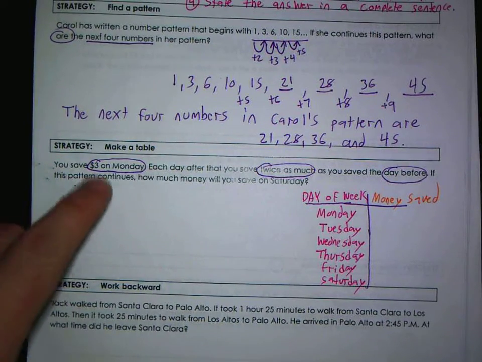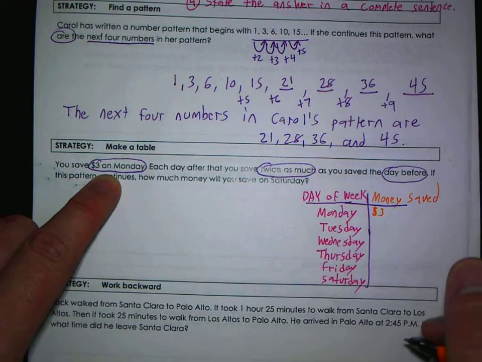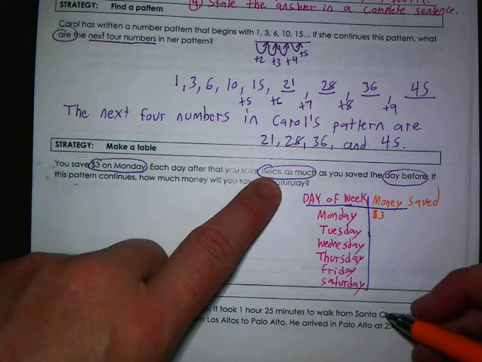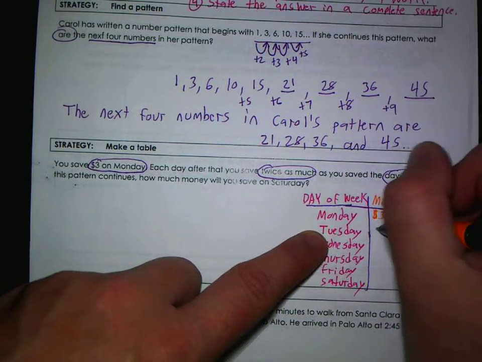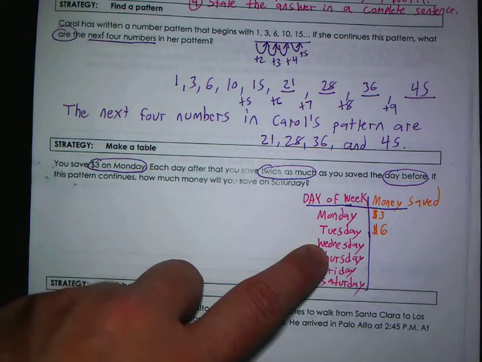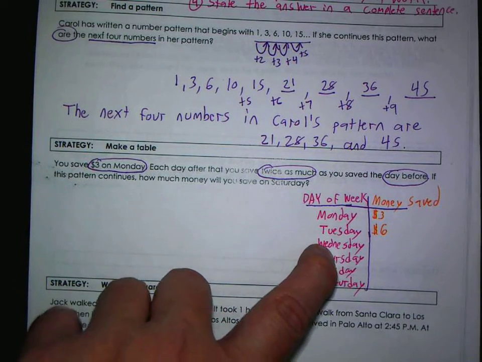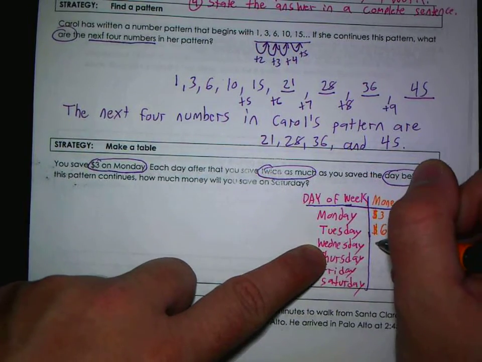Now, you could draw lines this way to help you stay organized if you want. But looking at this, $3 on Monday, and we said Tuesday is twice as much as the day before. Day before Tuesday is Monday, so that would now be $6. Wednesday, she saved twice as much as the day before. Day before she had 6, so now it would be 12.